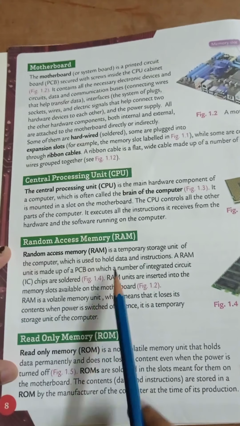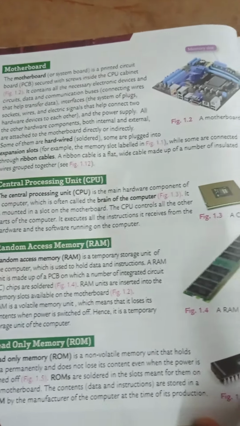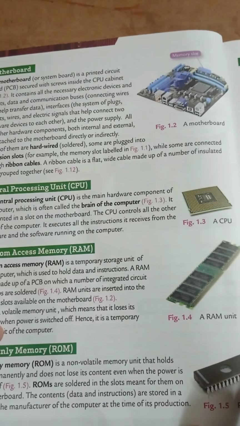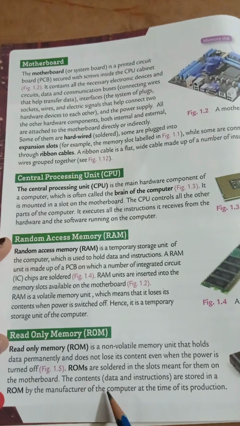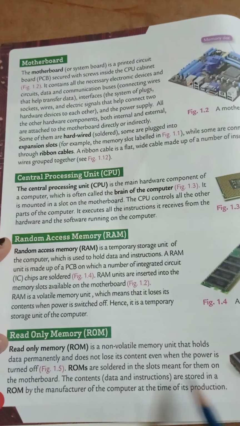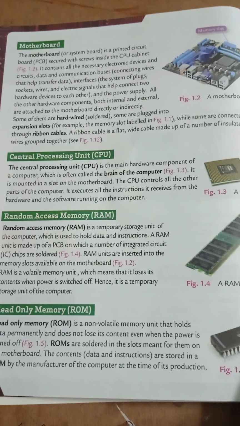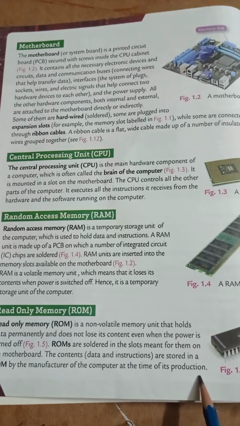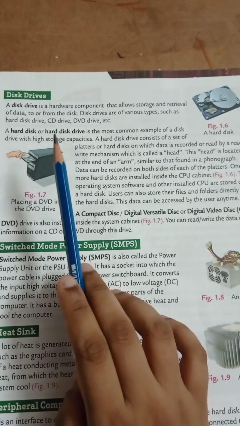Actually, CPU, RAM, ROM, these parts are soldered or connected with the motherboard. The contents like data and instructions are stored in a ROM by the manufacturer of the computer at the time of its production.